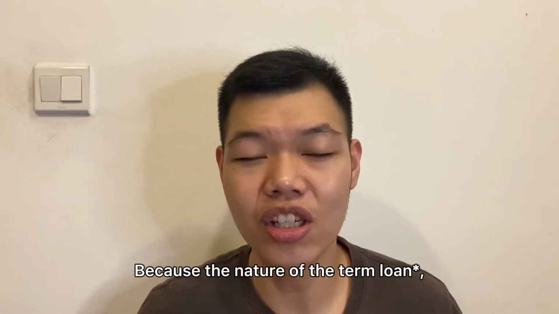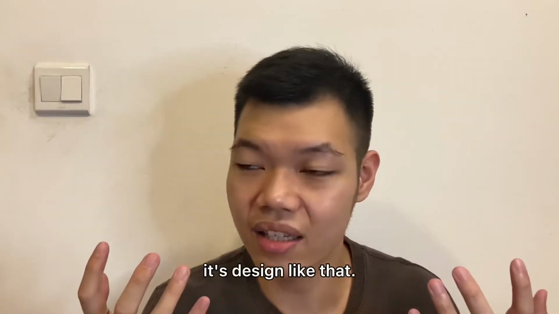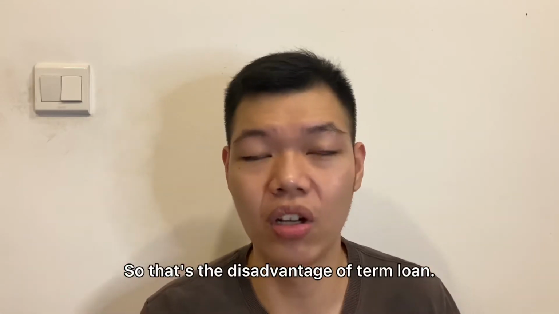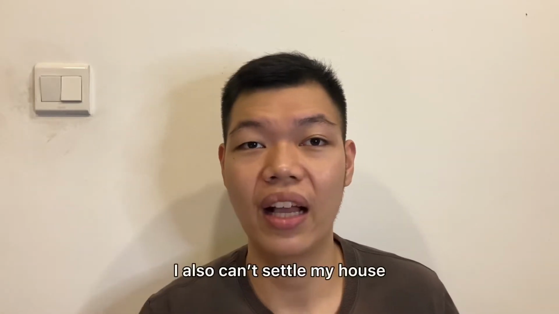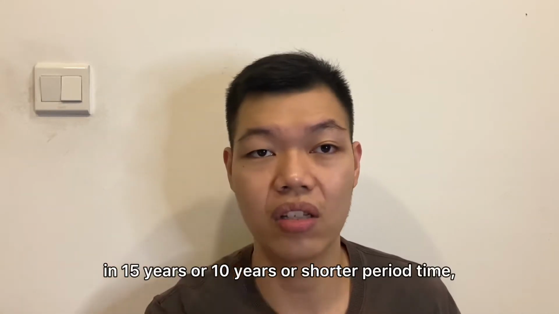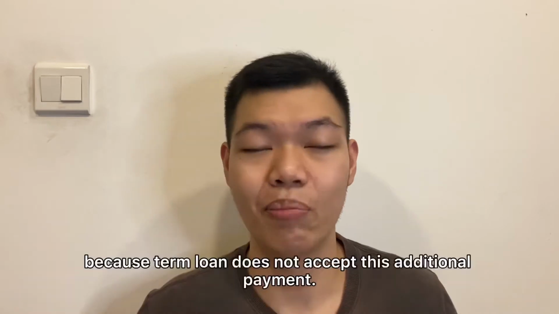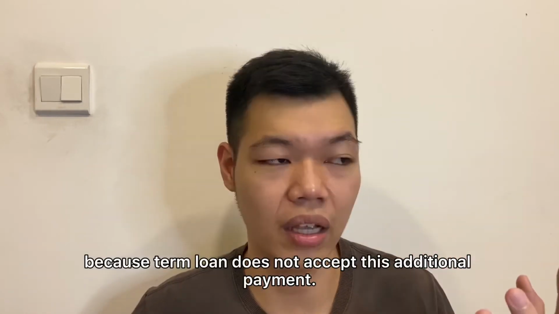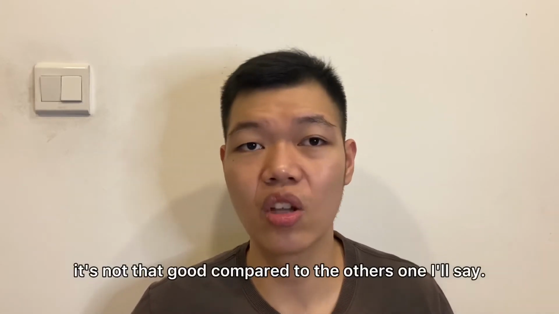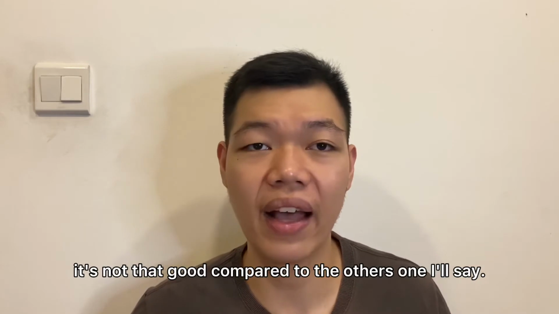Why can't I make any additional payments? Because the nature of the term loan is designed like that. So that's the disadvantage of a term loan. I also can't settle my house in 15 years or 20 years or a shorter period of time, because a term loan does not accept additional payments. In terms of flexibility, it's not that good compared to the others, I'll say.